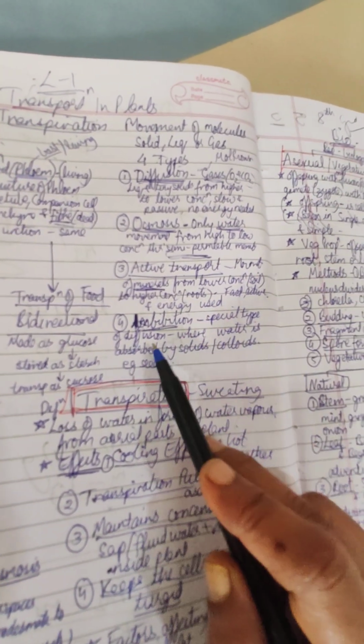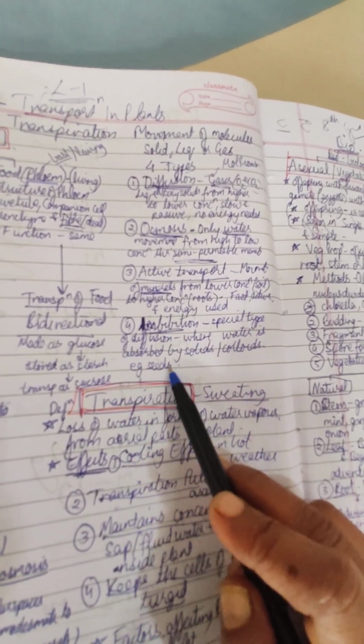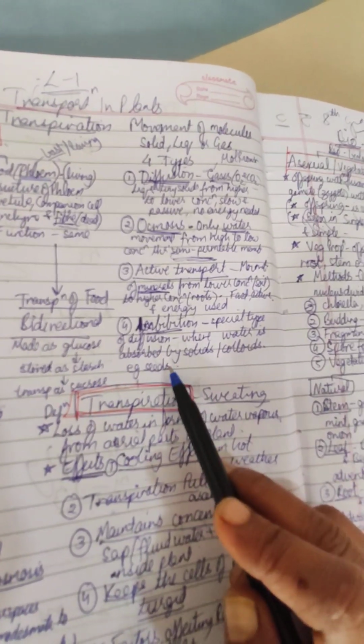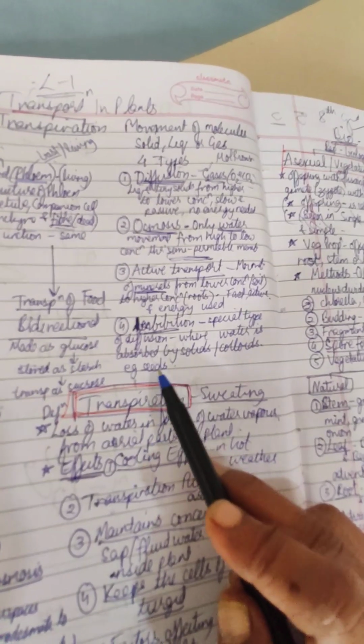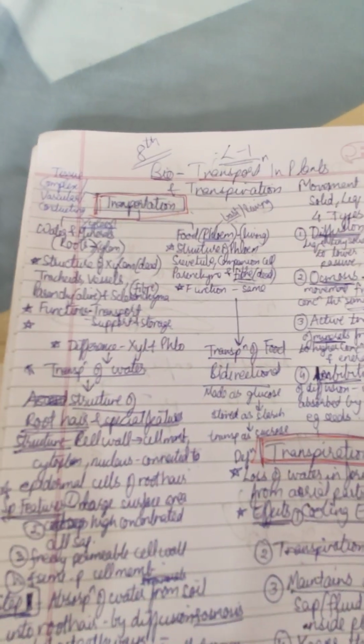Imbibition, a special type of diffusion where water is absorbed by solids or colloids, for example seeds. Remember, your mom soaks the seeds at night, which are tiny when she soaks them, but next day morning they swell up. So this is due to imbibition. So this is all about water.